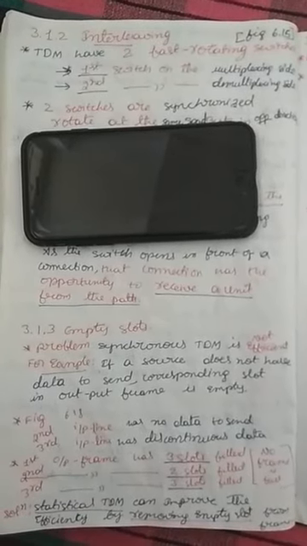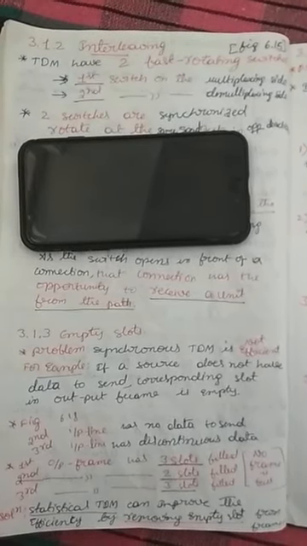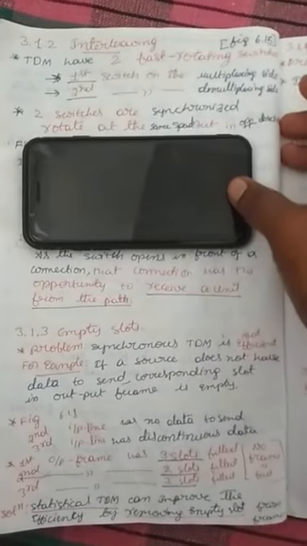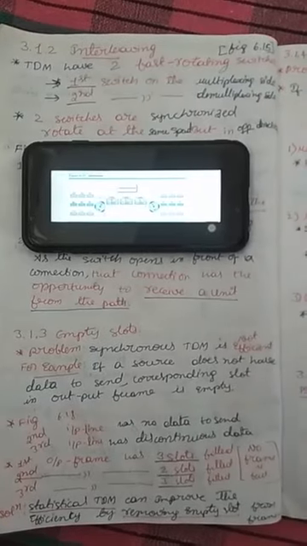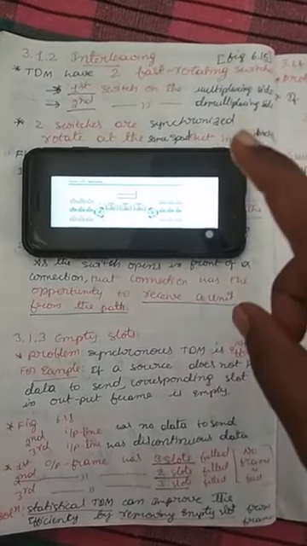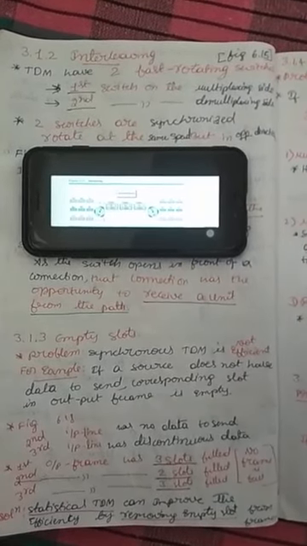Okay, the next concept in synchronization is interleaving. What is meant by interleaving? Before going to that, we will know some concepts for understanding interleaving. The TDM has two fast rotating switches.